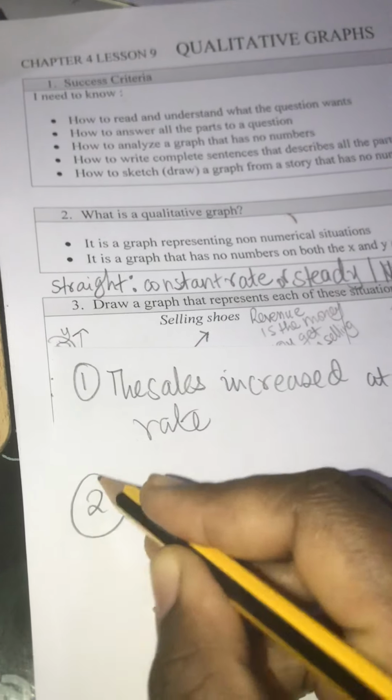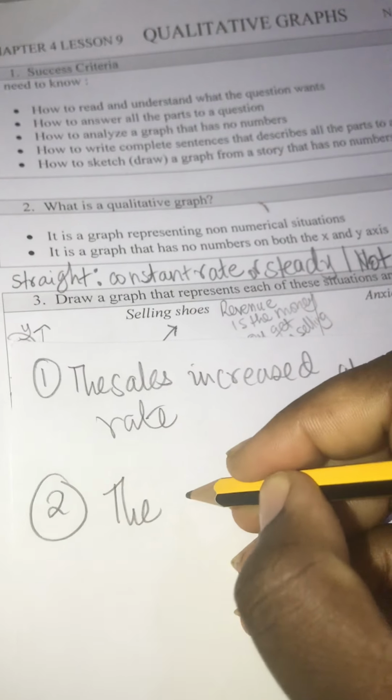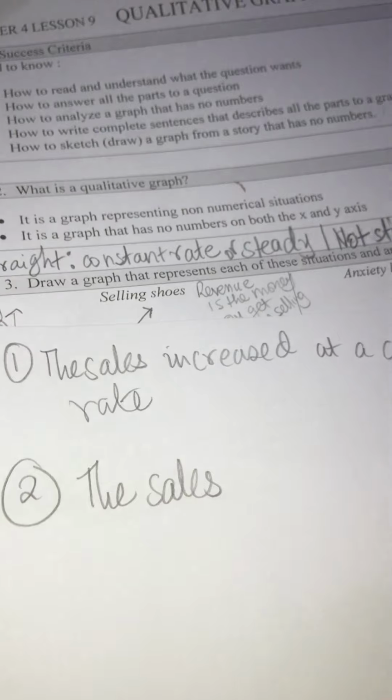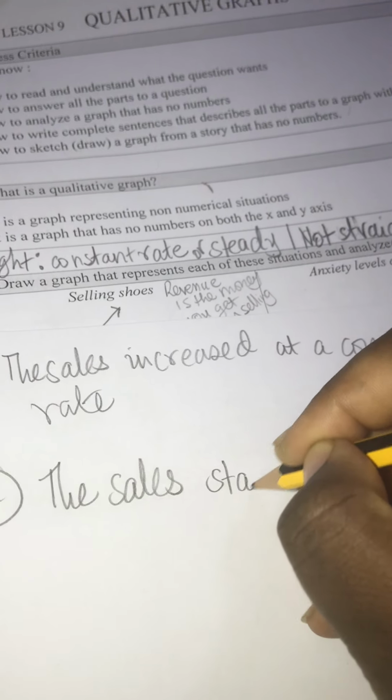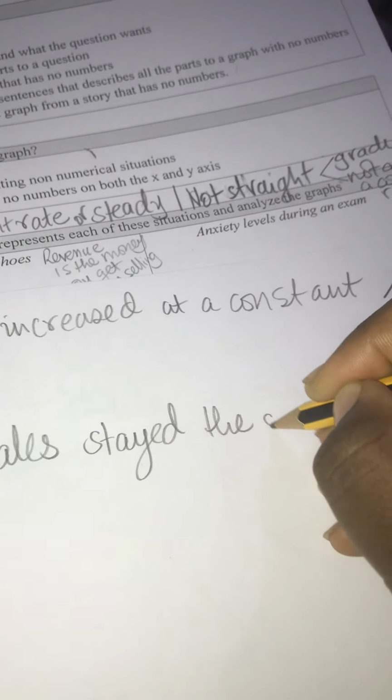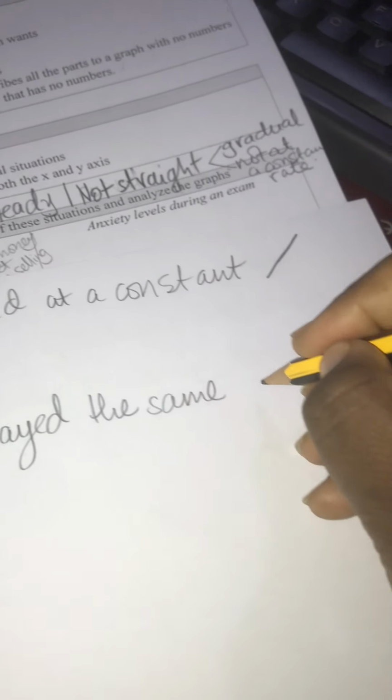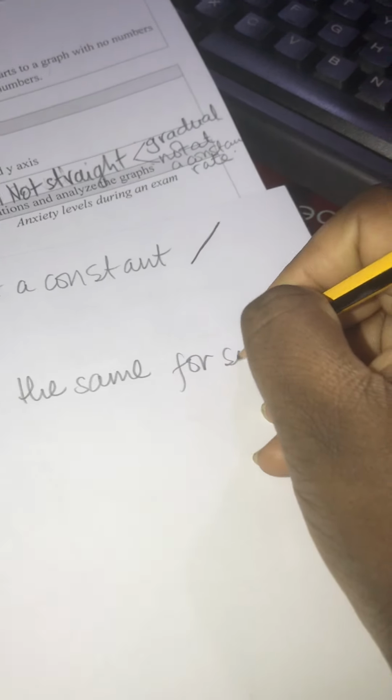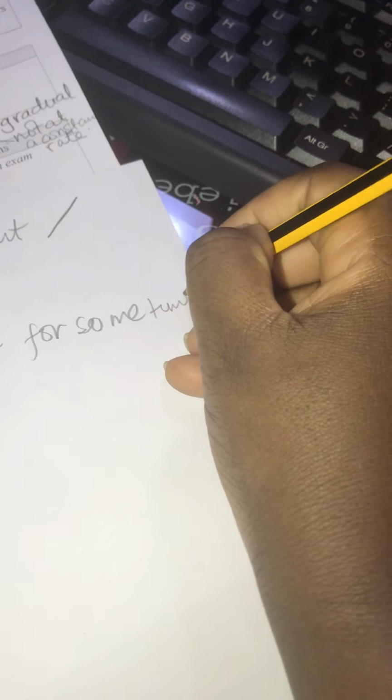Then part 2, the sales stayed the same for some time. And then you put the horizontal line.